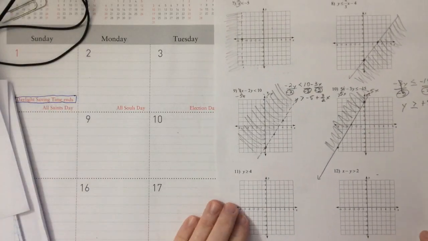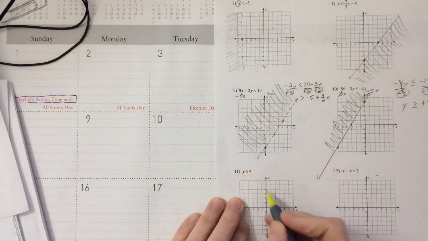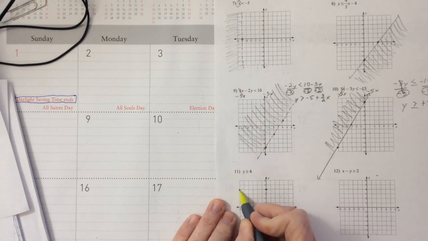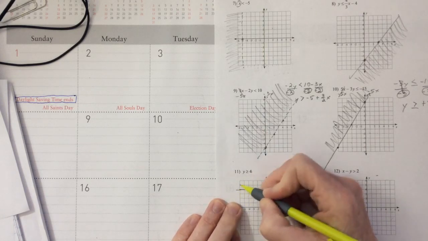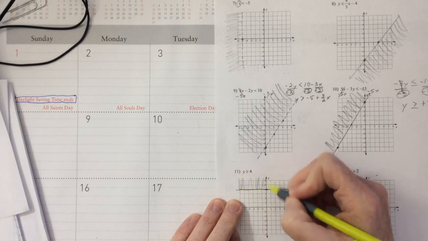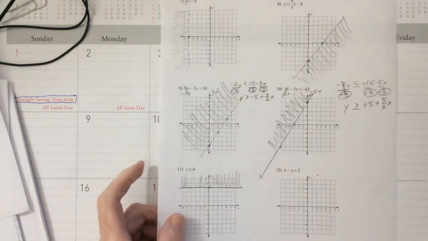Okay, and now we have 2 left. And this one's pretty easy in that they're telling us y is greater than or equal to 4. So it would be a solid line. And it would be all these numbers because they have to be bigger than 4. So I won't even put that in the calculator.